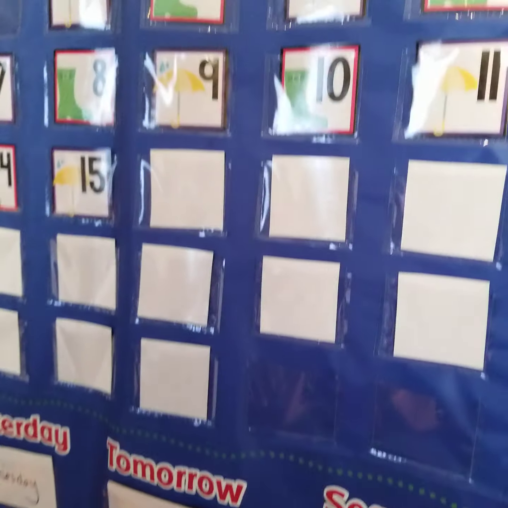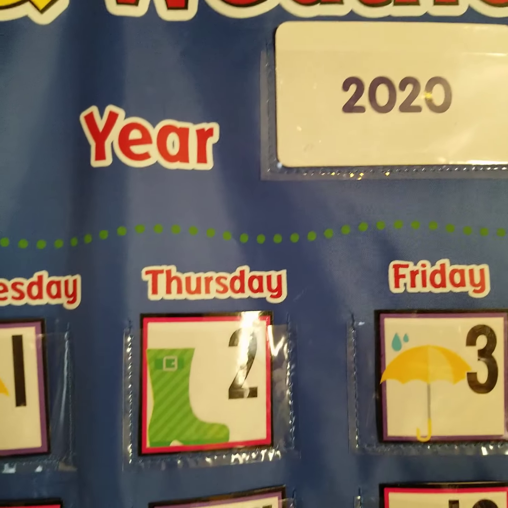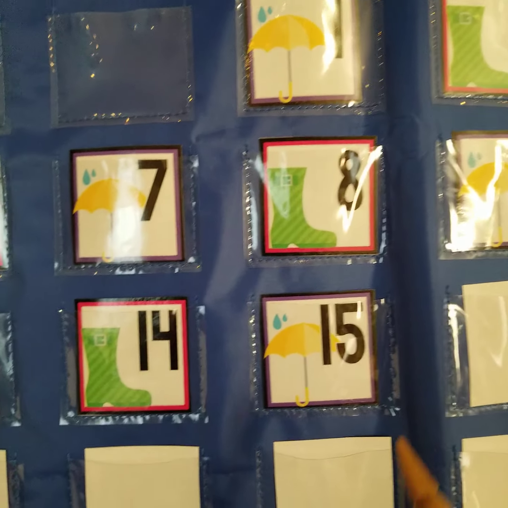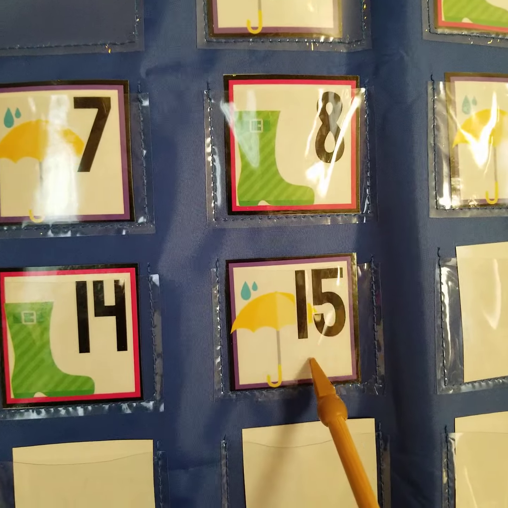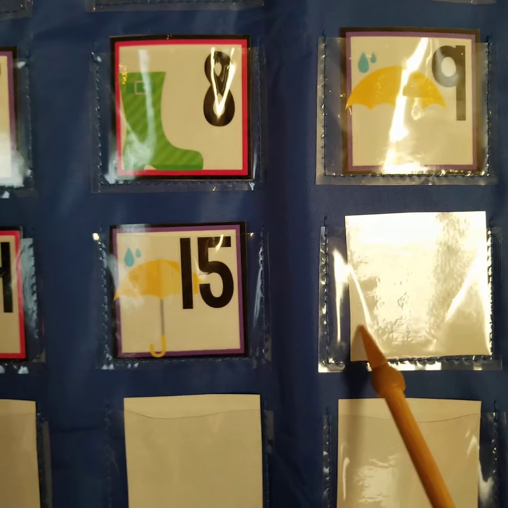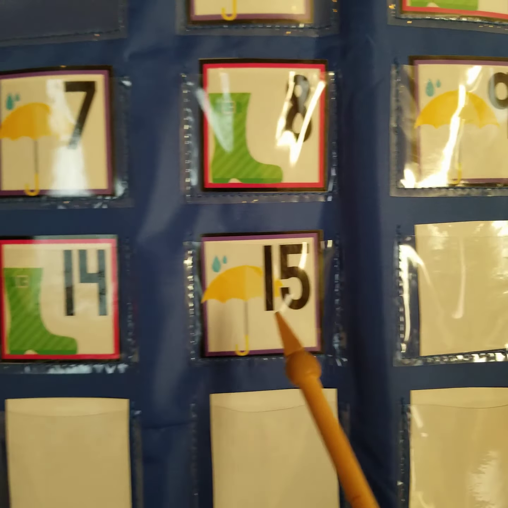Alrighty, going to move on up. We're doing our year. We're in the year of 2020. And now let's do our date. So, yesterday was the 15th. If yesterday was the 15th, that means today will be the 16th. And what will our pattern be?